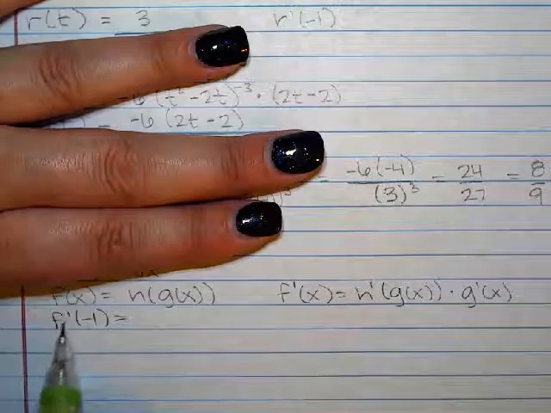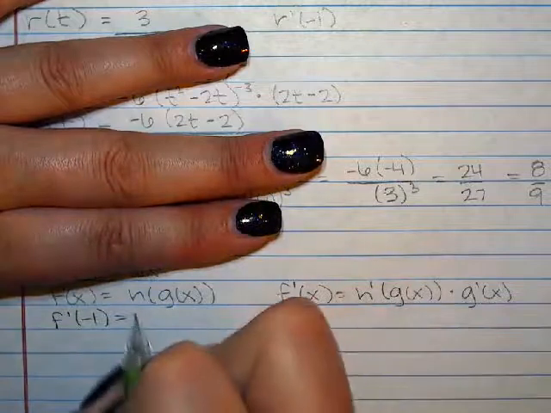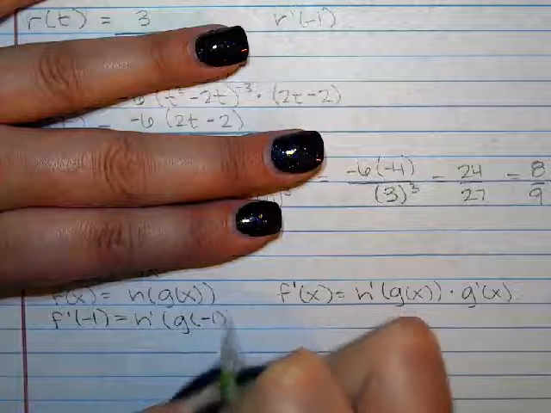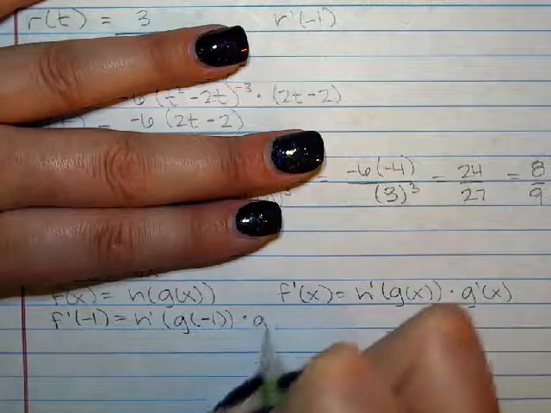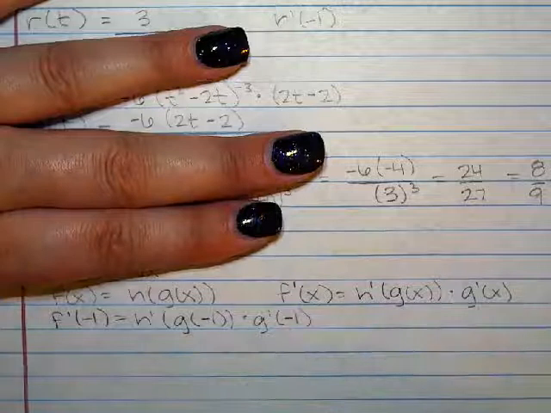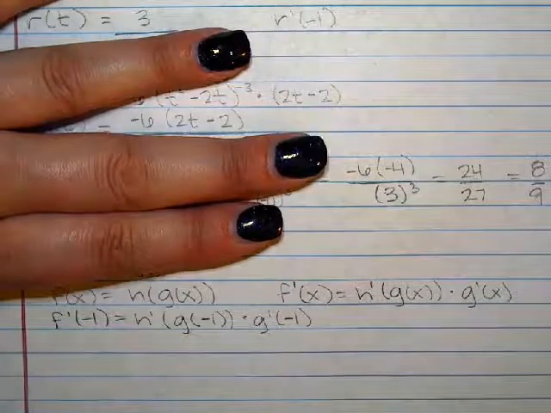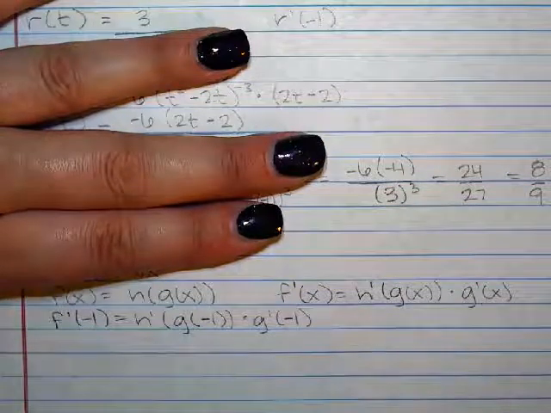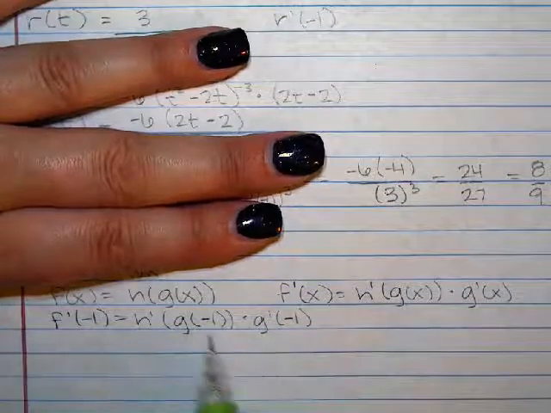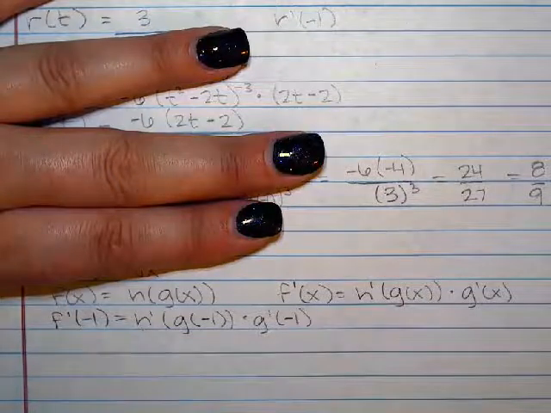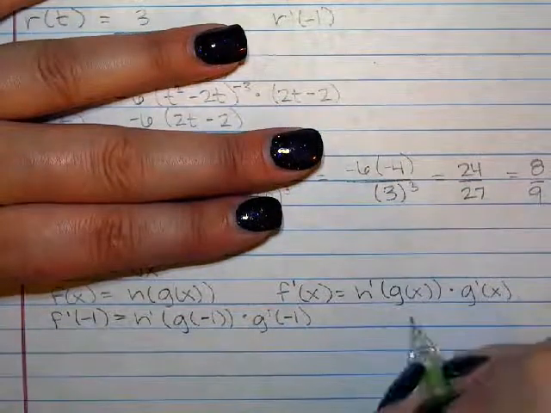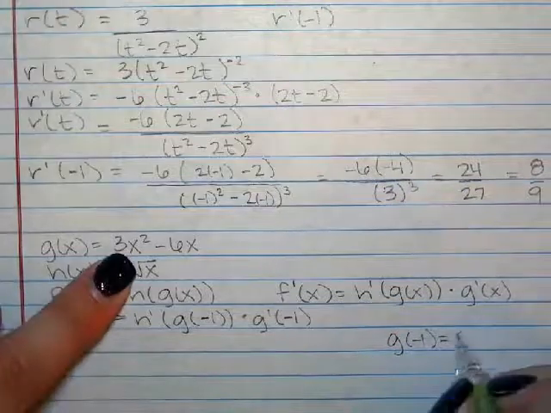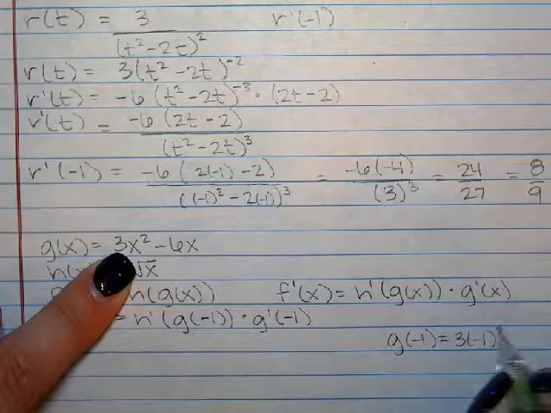Now I'm going to go back and look at what information I need, and I'm going to find it as I need it. Right now I don't need h at all. All I need right now is g. So I'm going to find two pieces of information. I'm going to figure out what g of negative 1 is. Not negative 3, not 3, 9. Here's a typo, don't worry about it. Okay, 9.